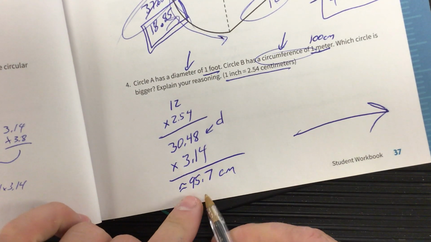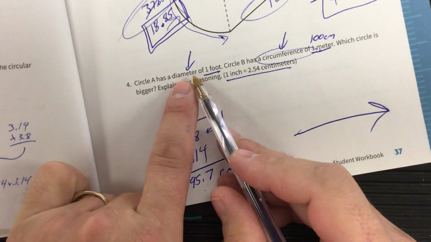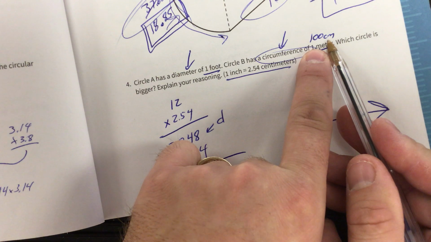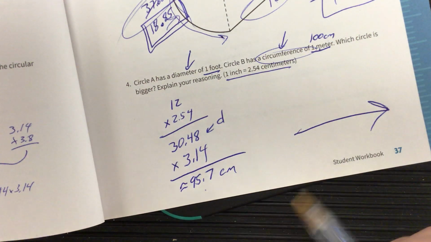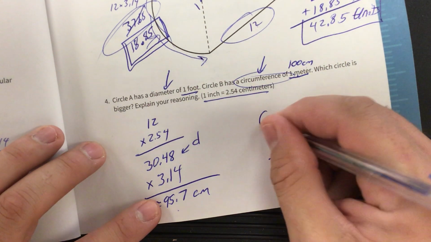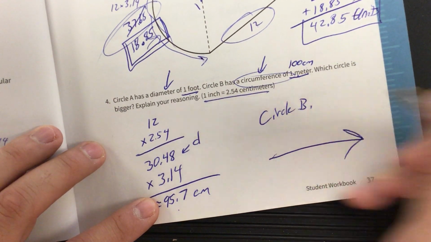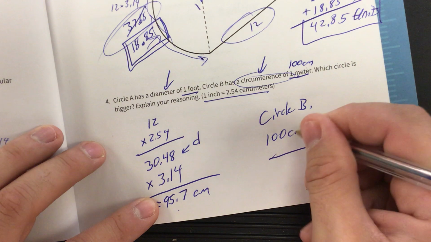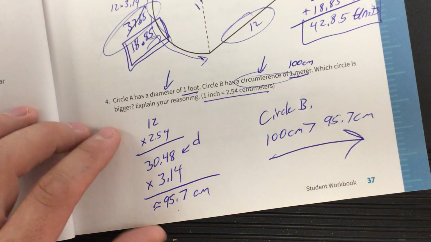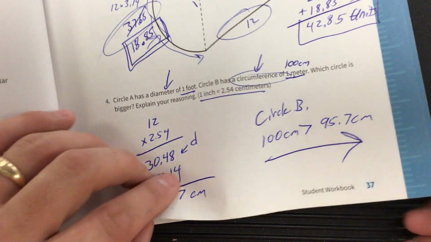So here's the circumference of circle A in centimeters. Here's the circumference of circle B in centimeters. Which circle is bigger? Circle B. Explain your reasoning. 100 centimeters is bigger than what I got for circle A circumference.